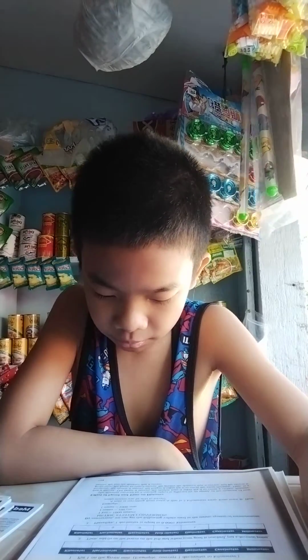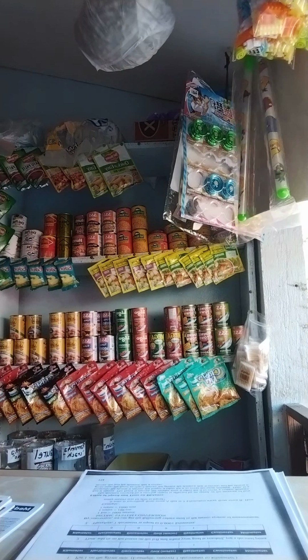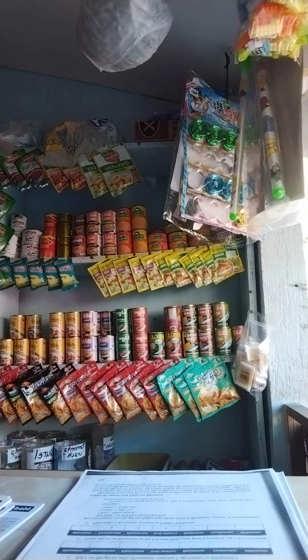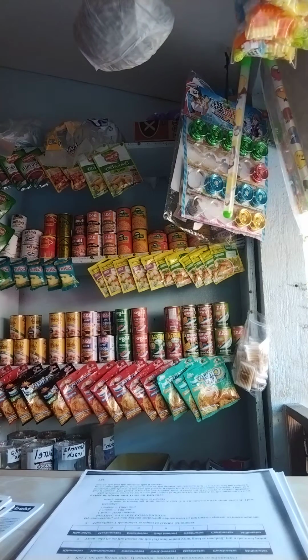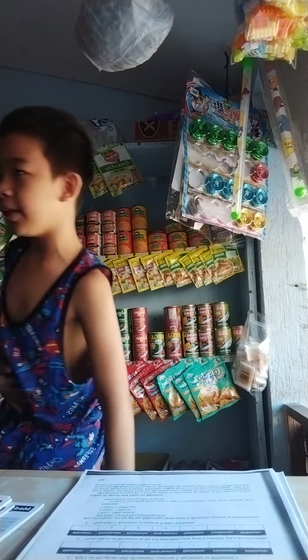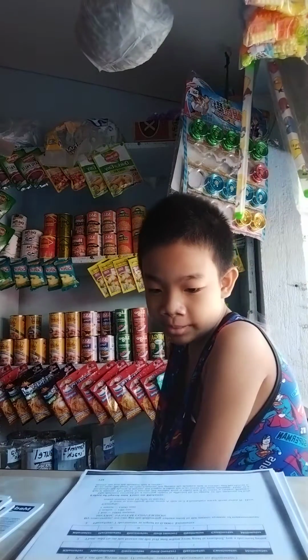Mas maliit pala ba yung millimeter kaysa sa ano? Mas maliit pala millimeter kaysa sa centi. Pero di ko alam yung deci. Mamaya magbasa ka lang dyan.